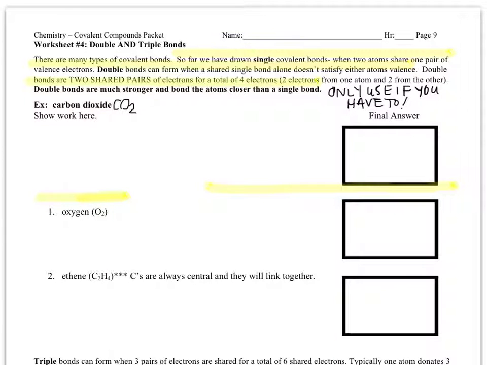This is worksheet 4 of the Covalent Compounds packet, and this is where you get the rest of the story. So far in worksheet 3 we learned how to draw covalent bonds that are called single covalent bonds. So two atoms share one pair of electrons. There's one line in between the two atoms. And 90% of the time, that's it. That's all you're going to need.